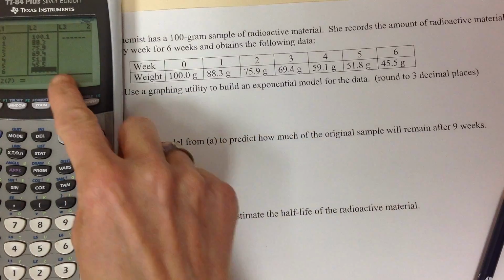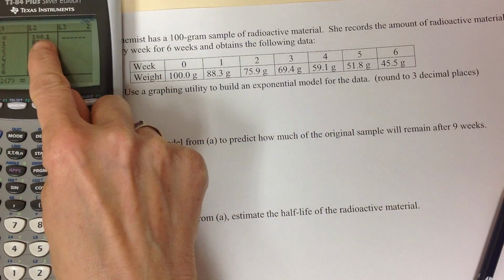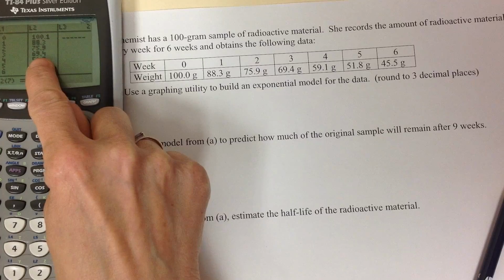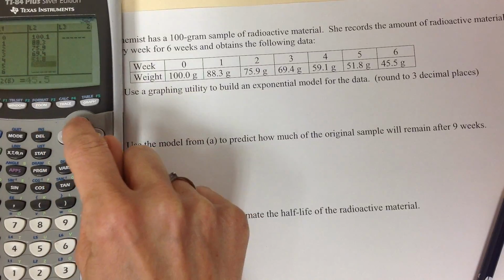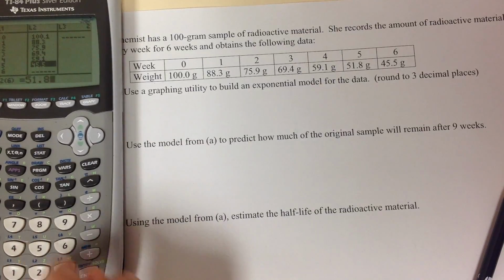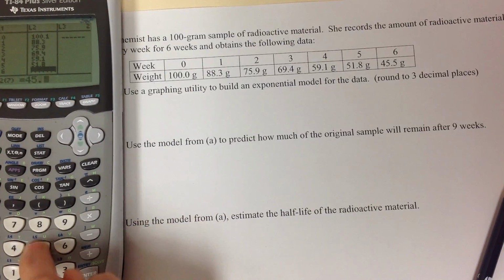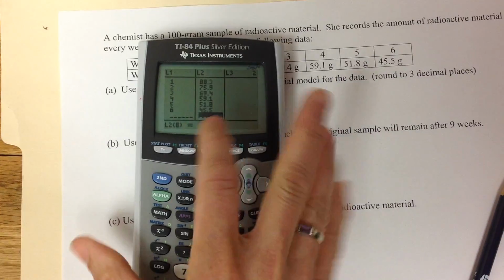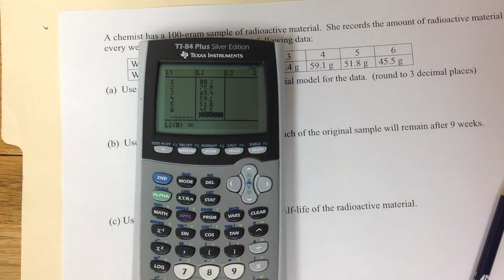And let's see, oops, I must have missed one because I don't line up here. 88.3, 75.9, 69.4, 59.1, I forgot, 51.8 and 45.5. Okay, so now I see that my data lines up, so that's good. Now I've already been told to do an exponential model, so I don't have to look at the graph.